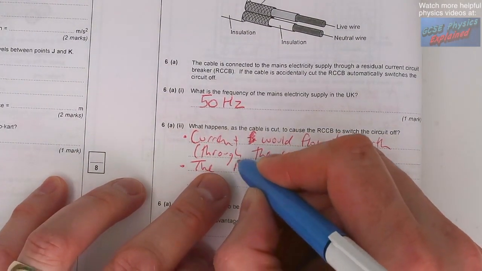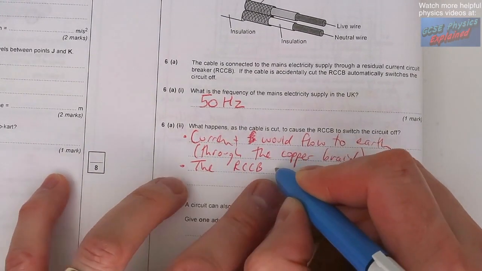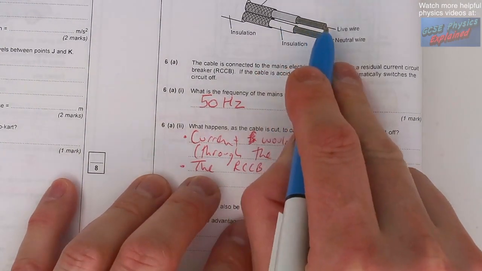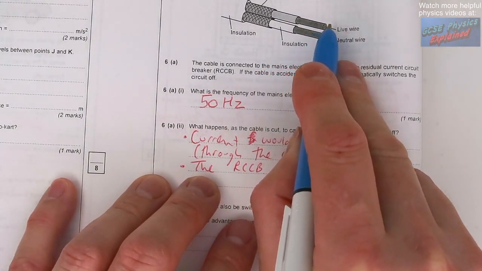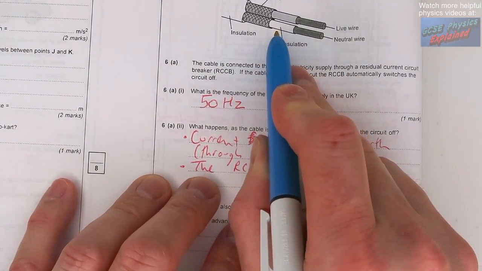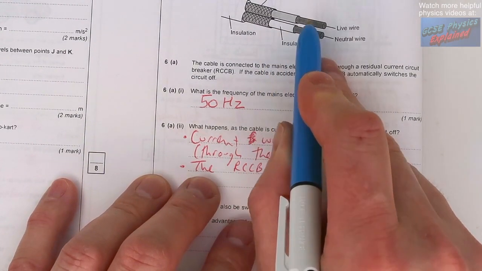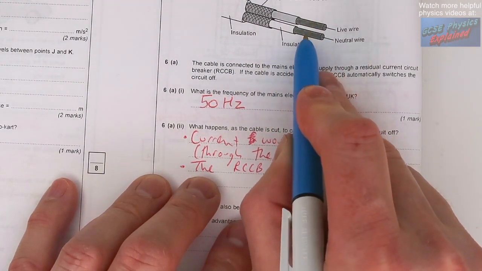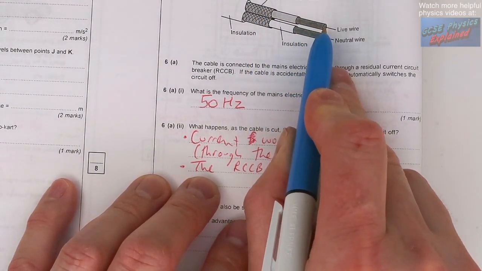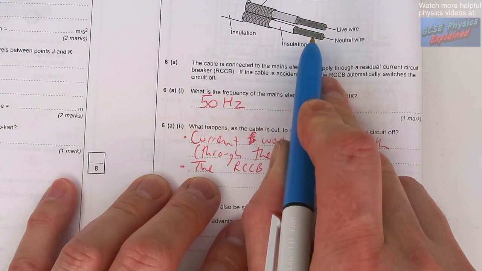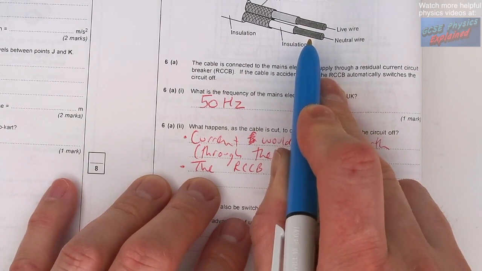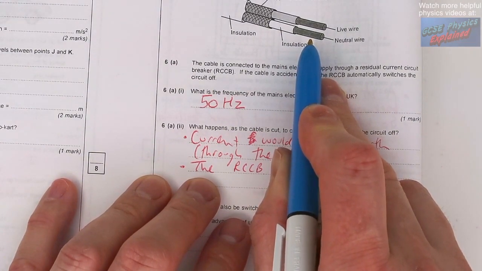The RCCB would detect a difference in the current between the live wire, which takes the current into the appliance, and the neutral wire, which takes the current out of the appliance. So if the currents are the same, the circuit breaker does not switch off. But if the current is different in the live wire compared to the neutral wire, then the circuit breaker thinks, hey, I've lost some current here, there could be a problem, I'd better switch the circuit off.